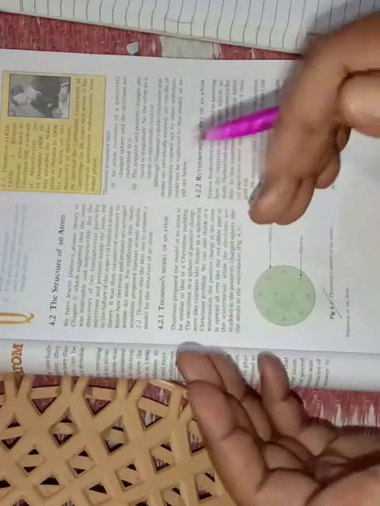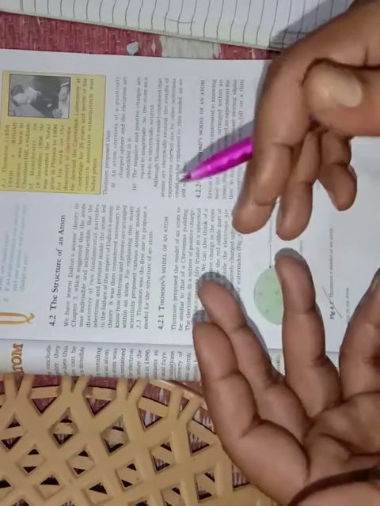Now let us have the first atomic theory given by J.J. Thomson about the atom. According to his theory, the whole atom is a positively charged sphere. What is the first point about the J.J. Thomson model of an atom? The whole complete atom is a sphere which is showing a charge. What type of charge? Positive charge.